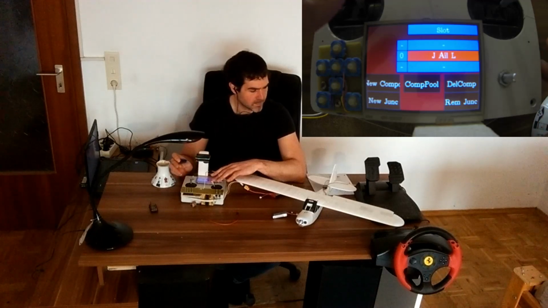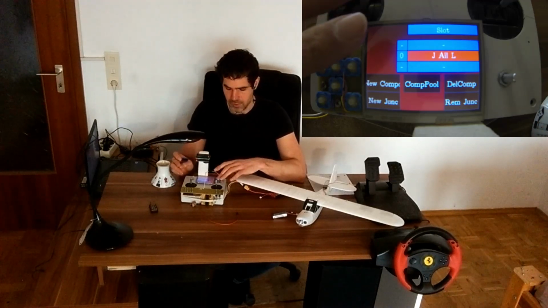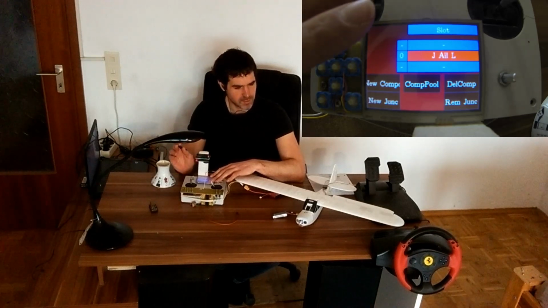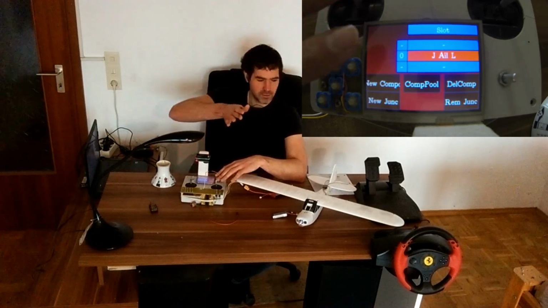Okay, now we have the function, is it working correctly? No, as you can see, when I'm pushing the stick to the right, I want the plane to lean to the right, but the left aileron is going up, which means it would lean to the left.